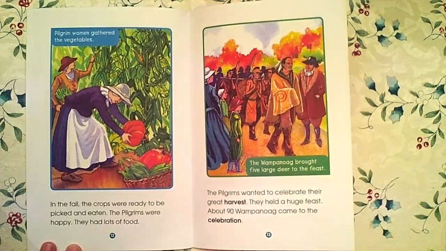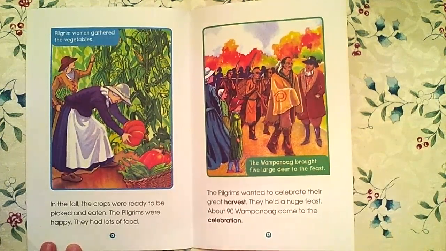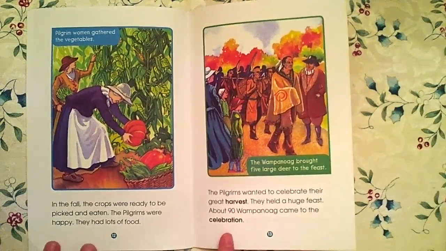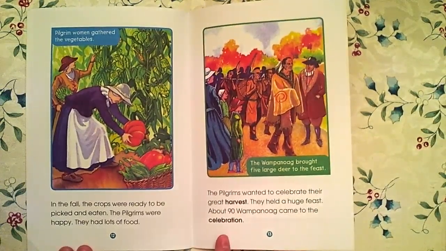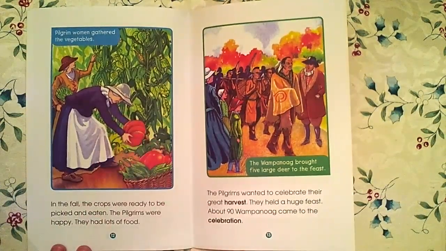About 90 Wampanoag came to the celebration. A celebration is a happy gathering, uniting to celebrate. And they were celebrating the harvest.